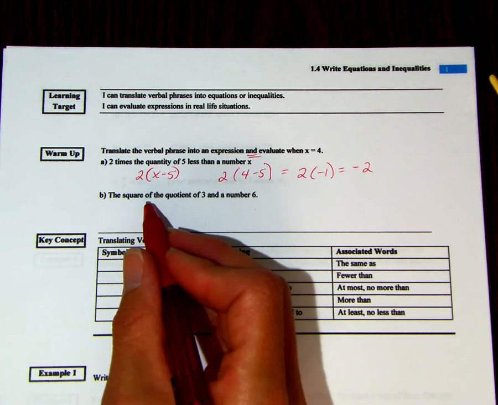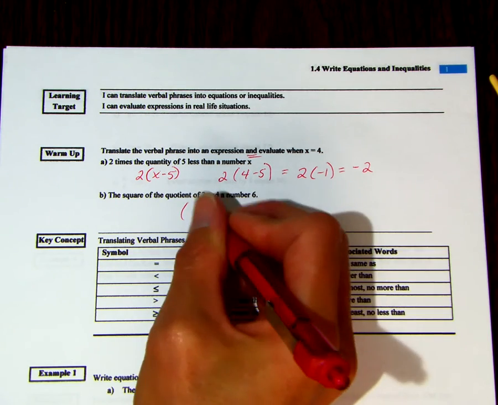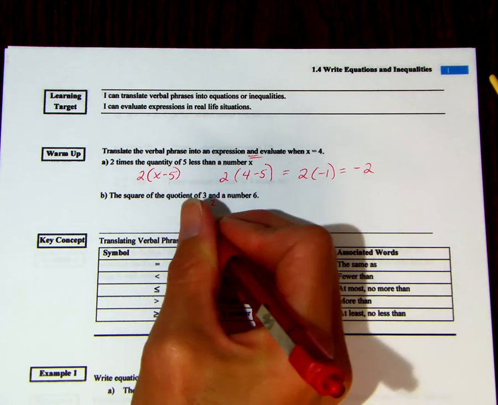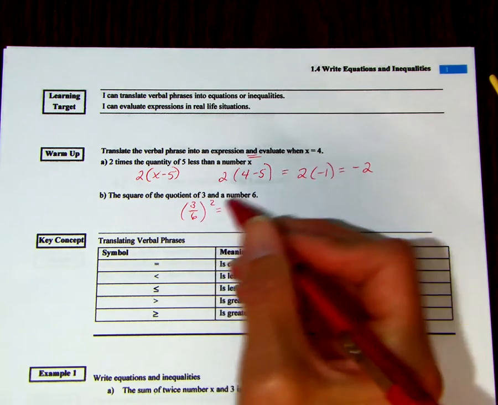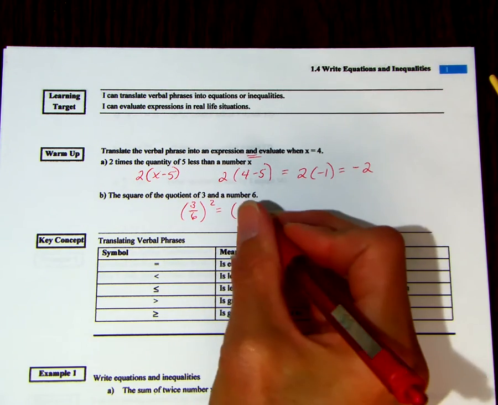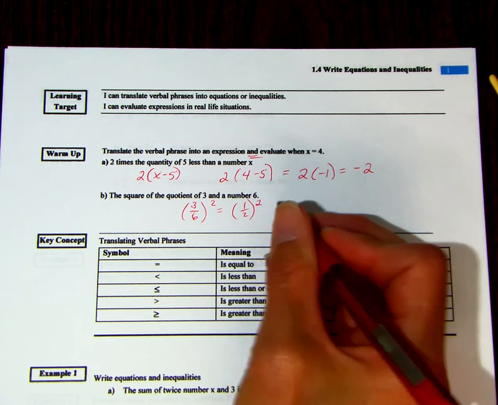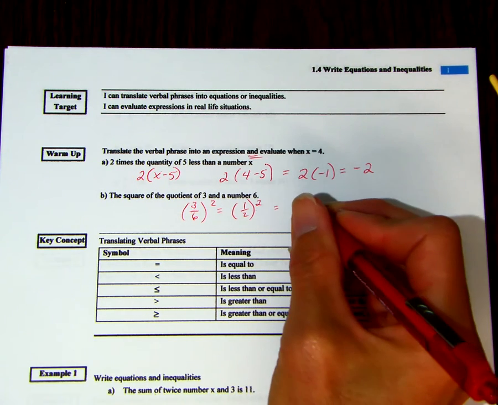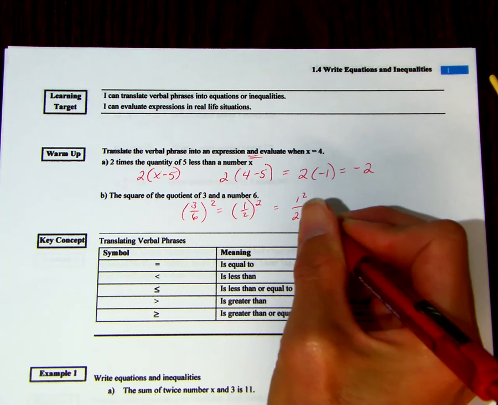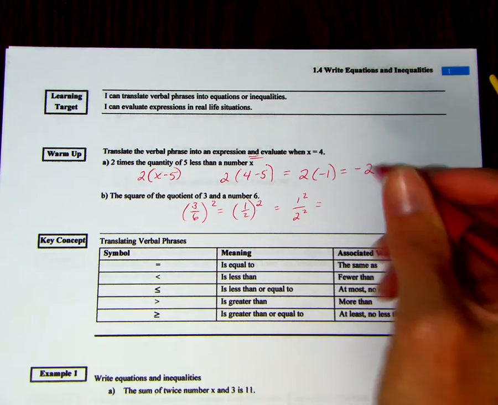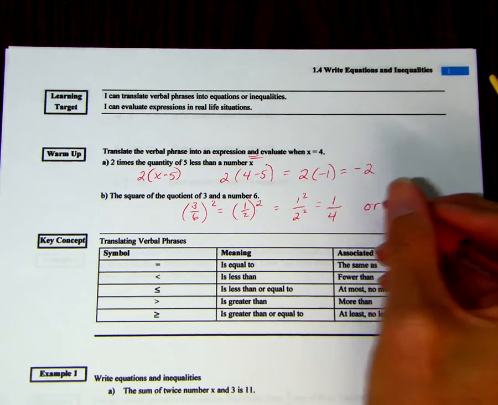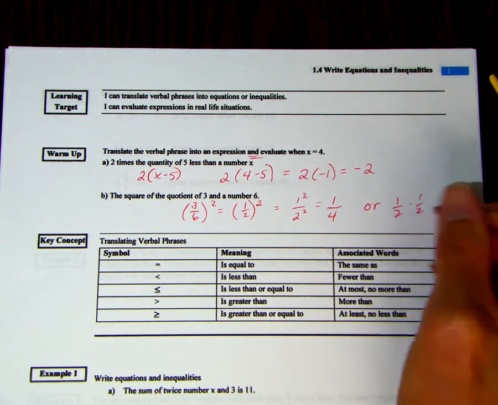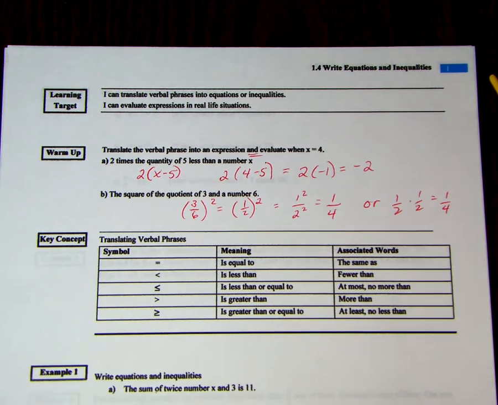Part B. The square, okay, so I'm going to have something squared, of a quotient. That means divide. 3 and a number 6. That can reduce, always reduce those fractions. 1/2, the quantity is squared. This can be written in 2 ways. We can square the top number, and we can square the bottom number. 1 squared is just 1, 2 squared is 4. The other way we can do this, 1/2 times 1/2. Multiply across the top, multiply across the bottom. So you get the same answer.